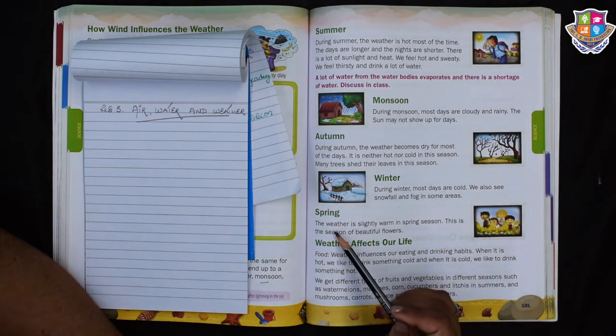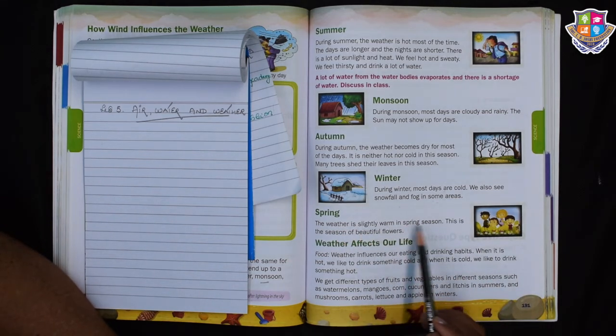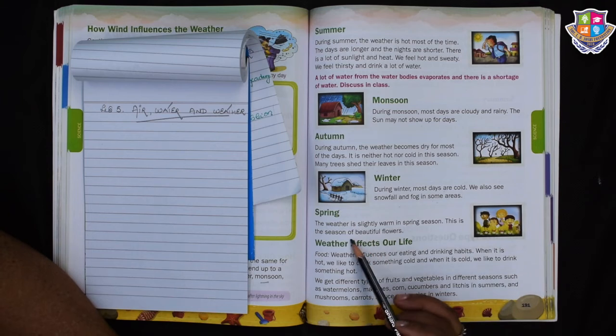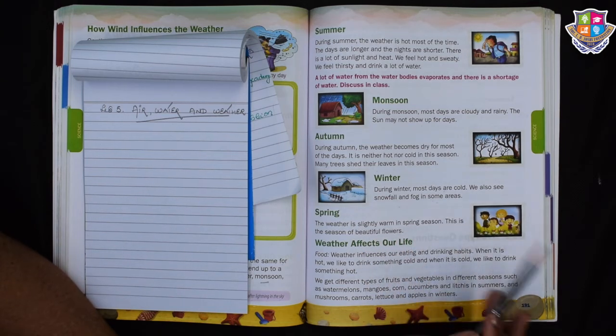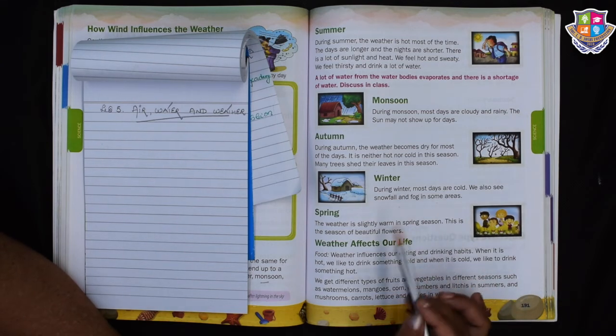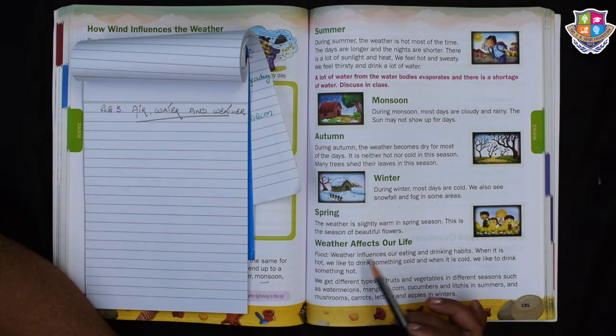Okay, let's go to the spring. The weather is slightly warm in spring season. This is the season of beautiful flowers. Wow, I love flowers. I don't know about you. Okay, let's move on to how weather affects our lives.